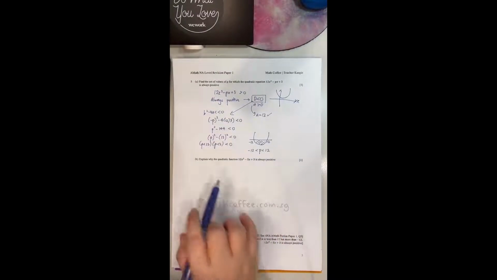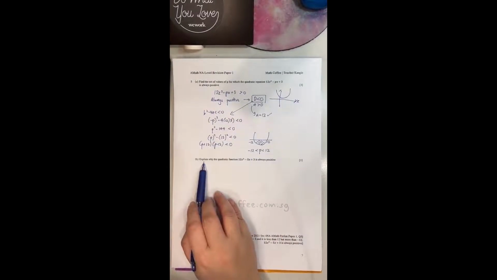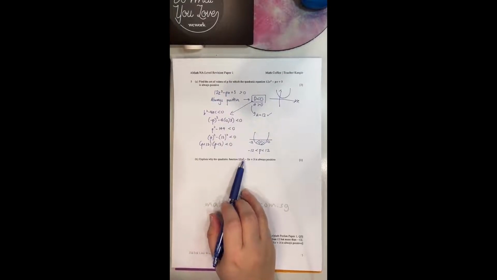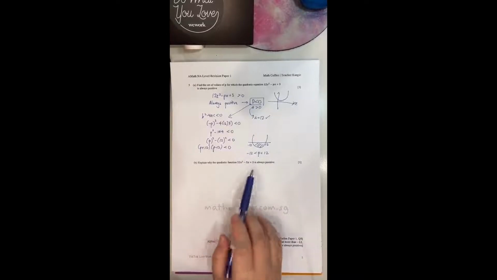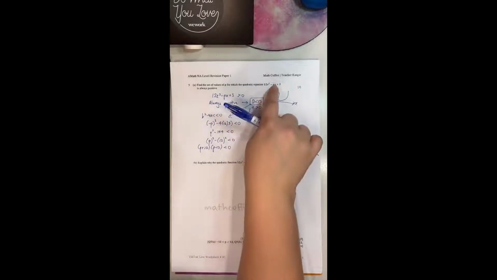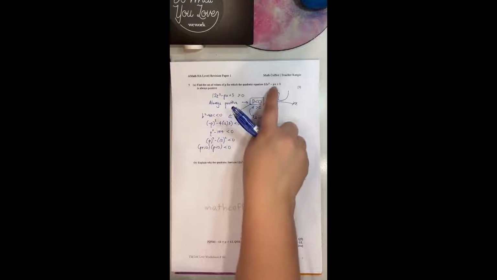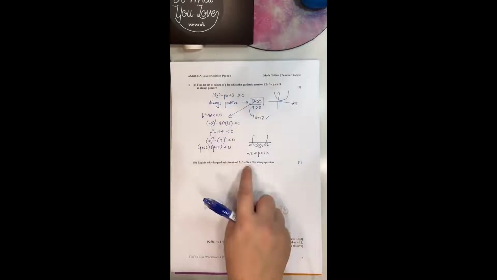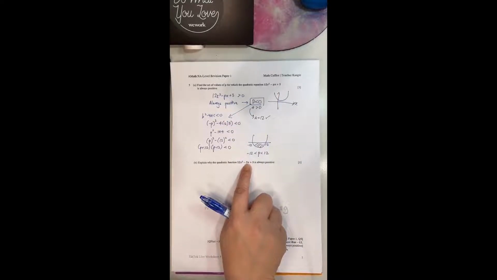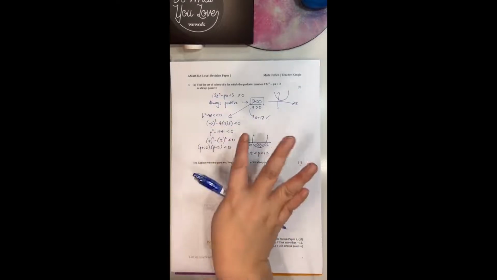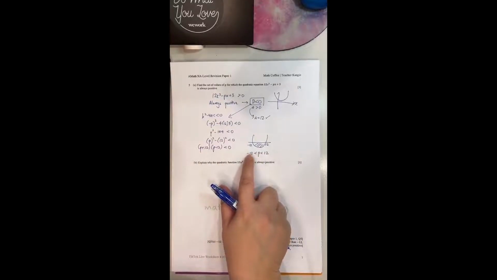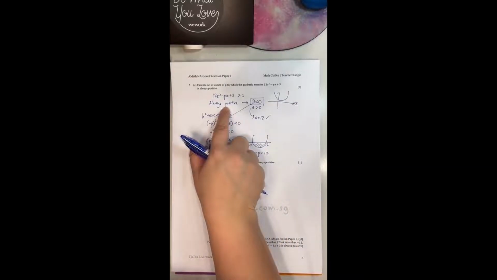Okay, now let's move on to this question. They ask, explain why the quadratic function 12x squared minus 5x plus 3 is always positive. Now, if you compare this and this, do you realize that the difference is, this one is the unknown P, this one, the P has changed to a 5. Agree? So they ask you to explain. Actually, because over here, we already proved that when my P is between minus 12 and 12, it will be always positive.